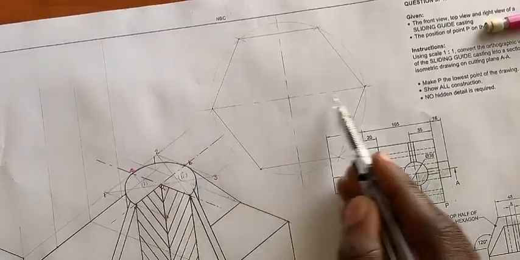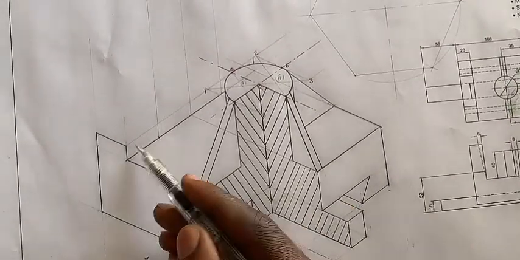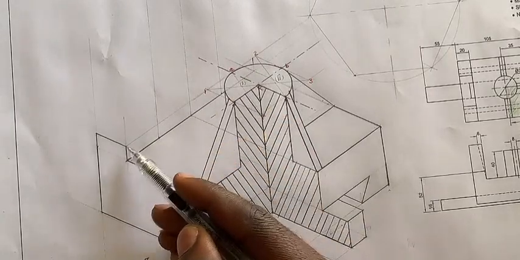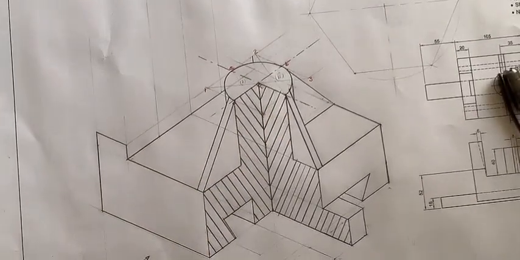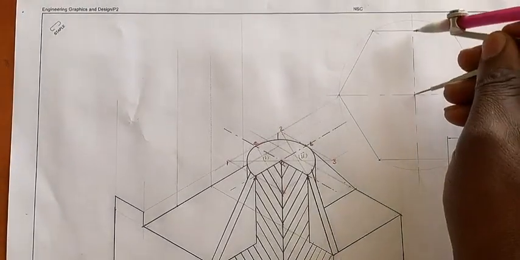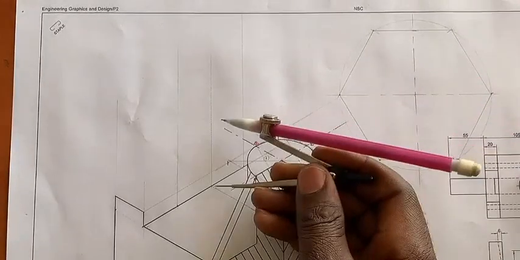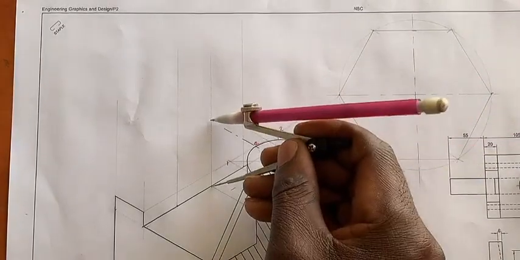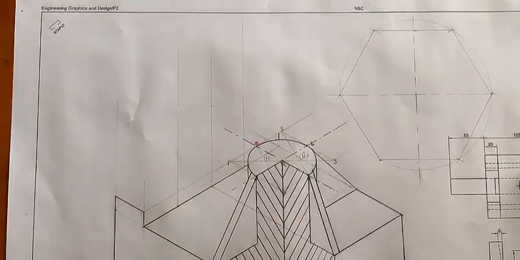So in other words, I can simply place my drawing compass from here to this point. Then from there, I come and place it at the center, and then I mark this one and that one. From here till there, not here, there, isn't it?